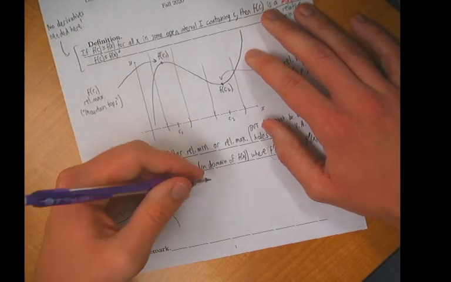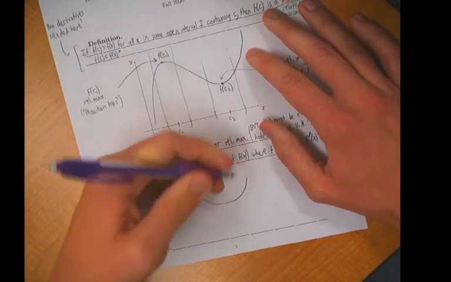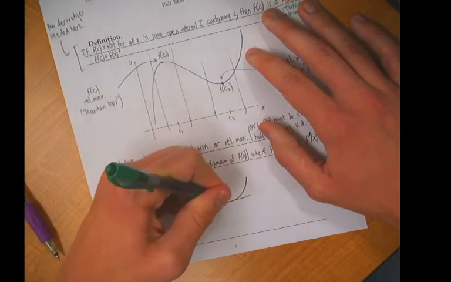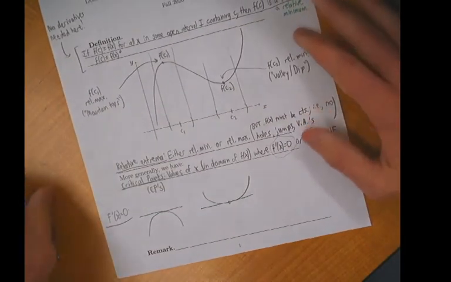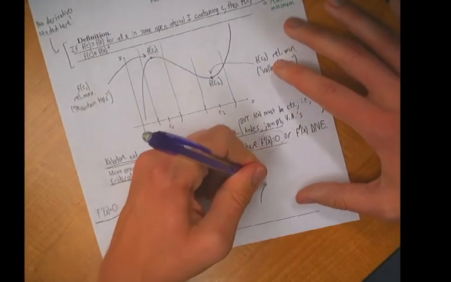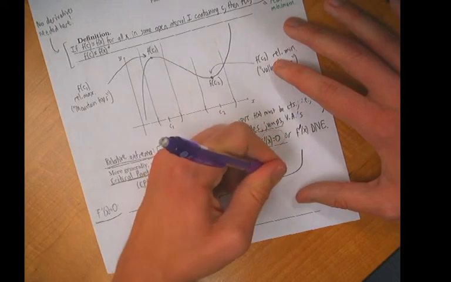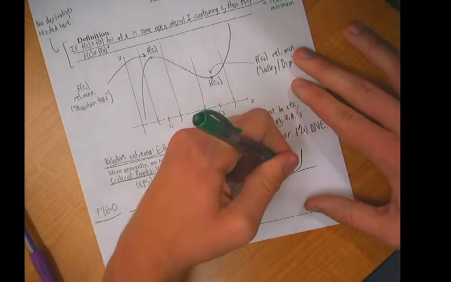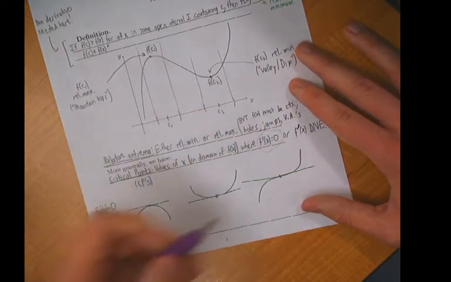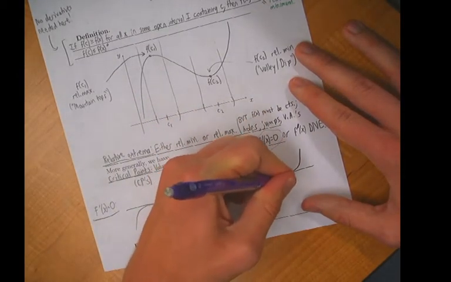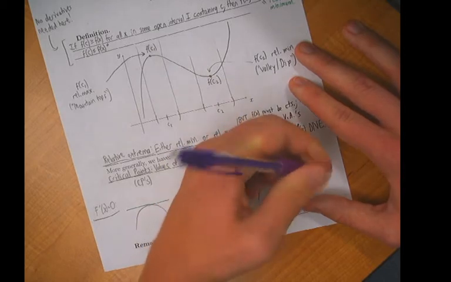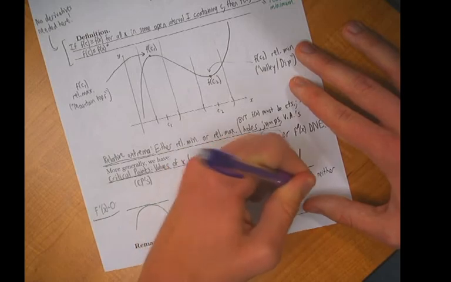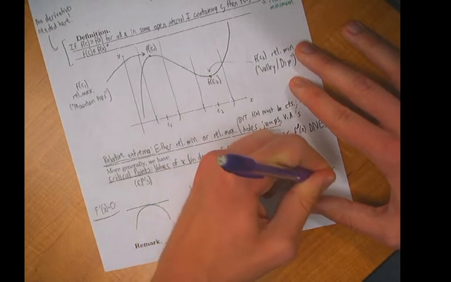So a critical point means you either have a horizontal tangent line with a relative maximum, or a horizontal tangent line with a relative minimum, or you have a horizontal tangent line but you don't have a relative extrema at that point. So f prime equals 0, but neither min nor max. Okay?